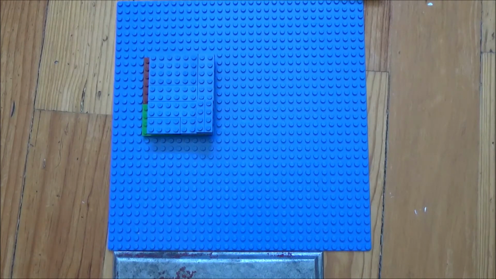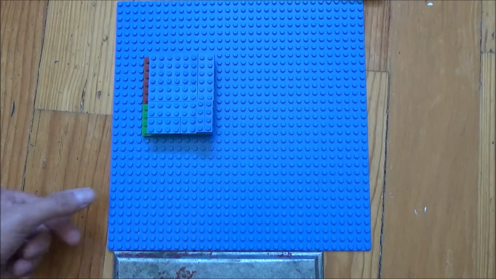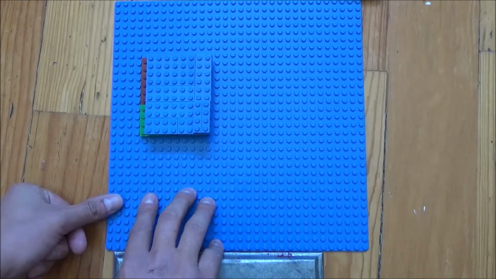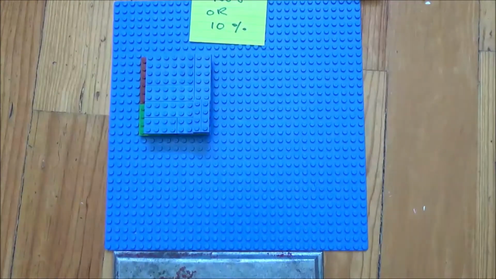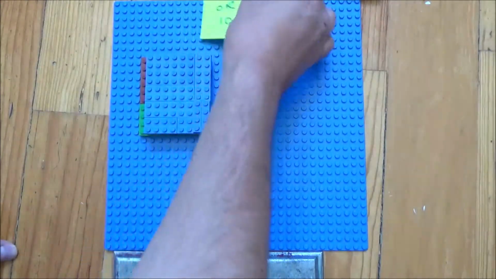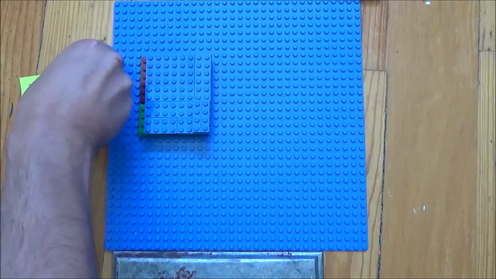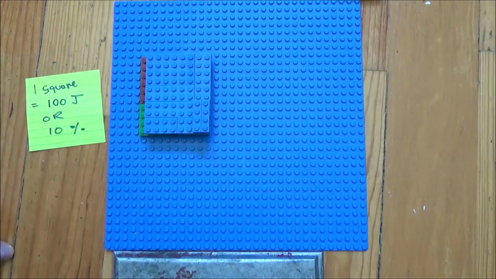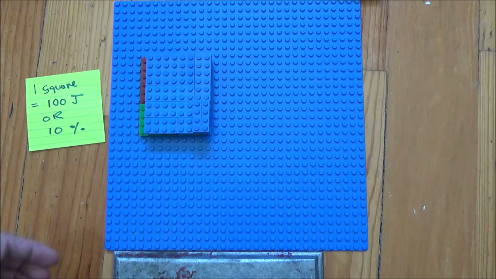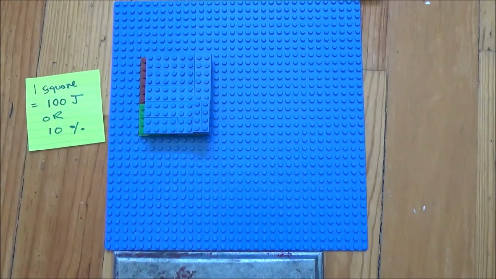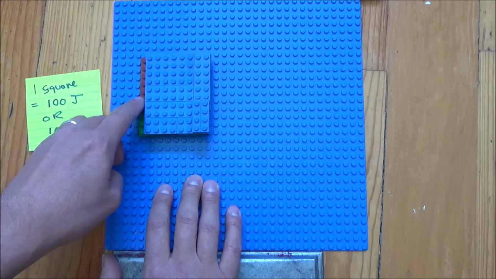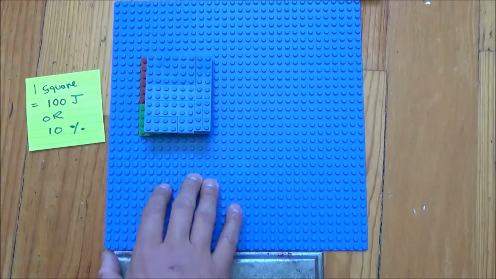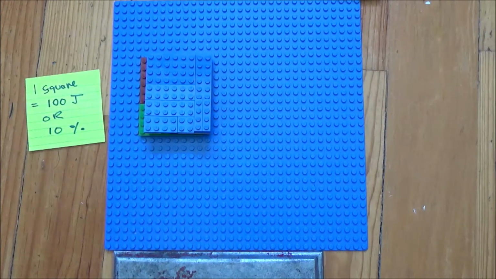We don't care about the length. It can be really short, it can be really long. It doesn't matter. So in this case, what we're going to start off with is I'm going to say that 1 square equals 100 joules, or that 1 square equals 10% of the total energy. So at this point that means that for 100%, I'll have 1, 2, 3, 4, 5, 6, 7, 8, 9, 10 squares thick.